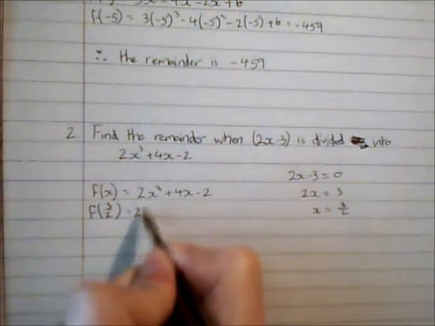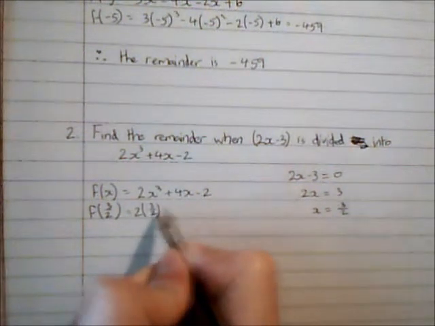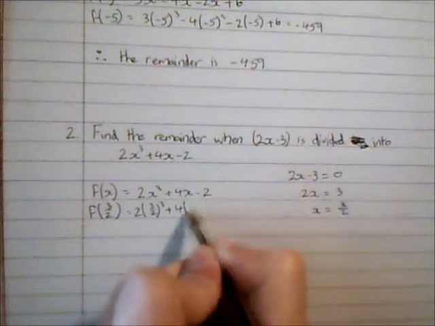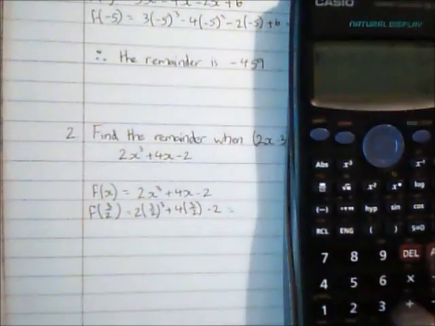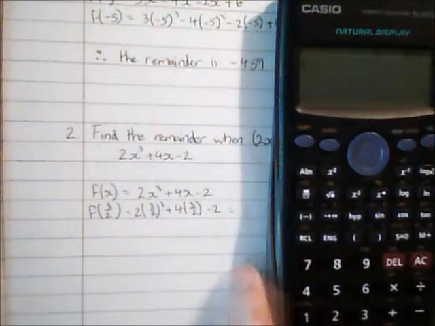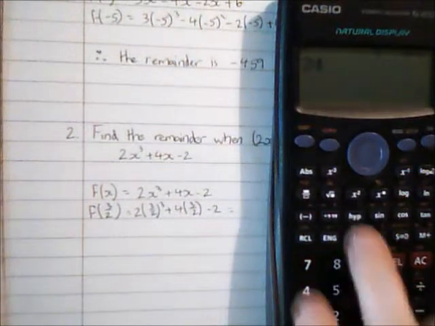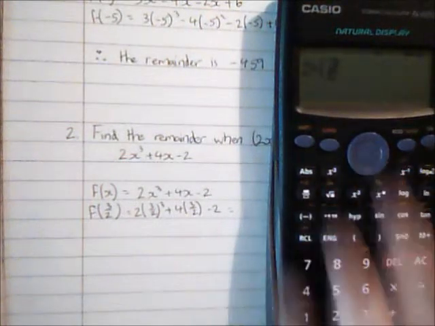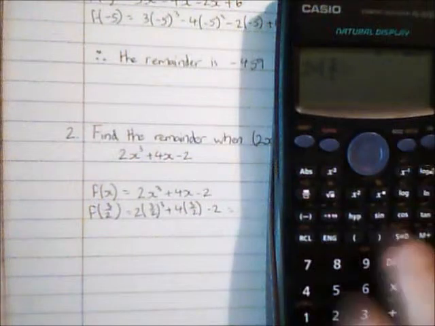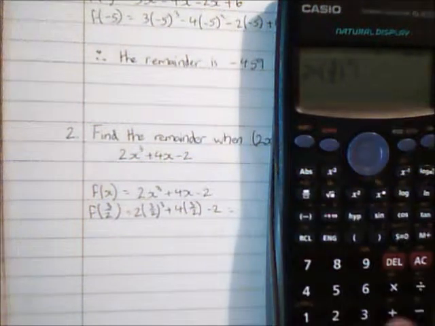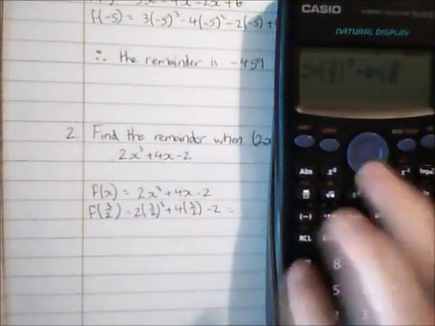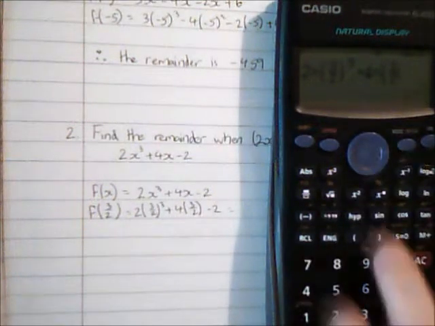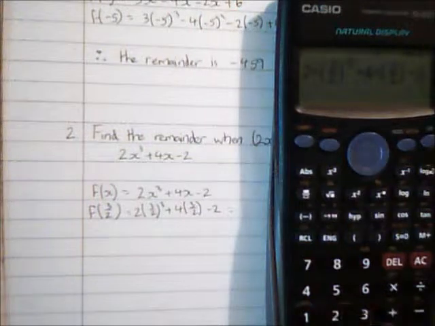So that's 2 lots of 3 over 2 cubed and 4 lots of 3 over 2, subtract 2. So I'm going to type that into my calculator. So that's 2 multiplied by 3 over 2 cubed, add 4 multiplied by 3 over 2, subtract 2.